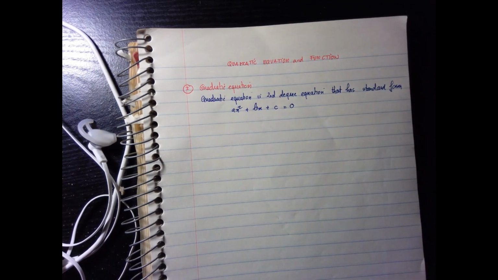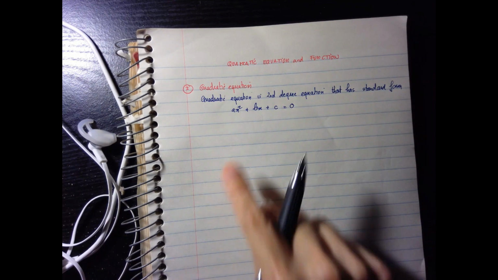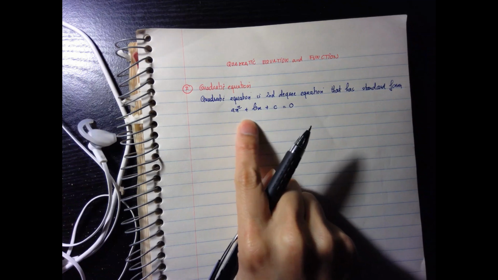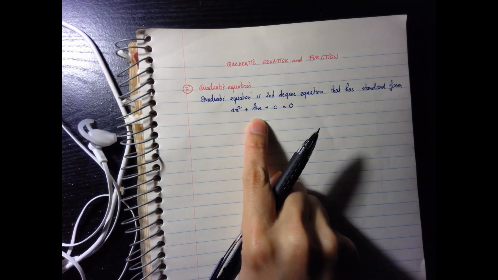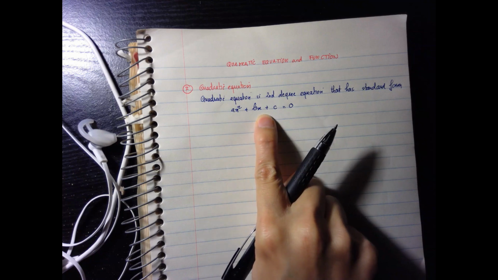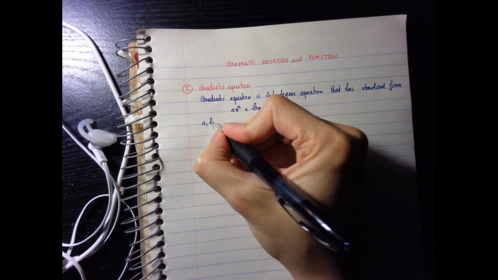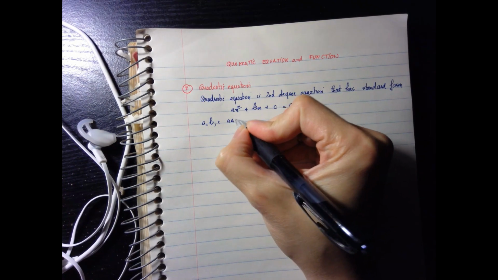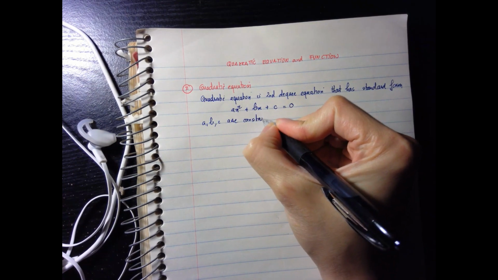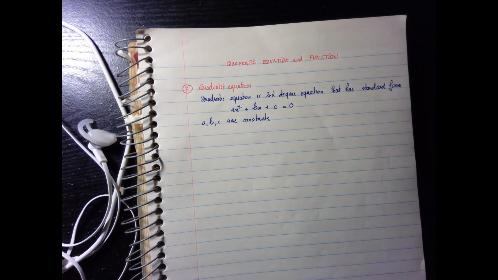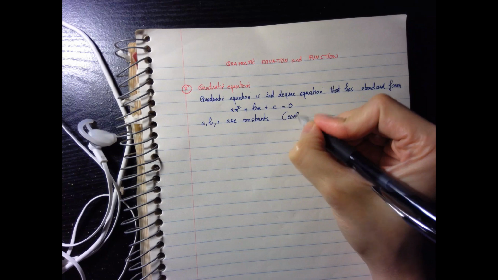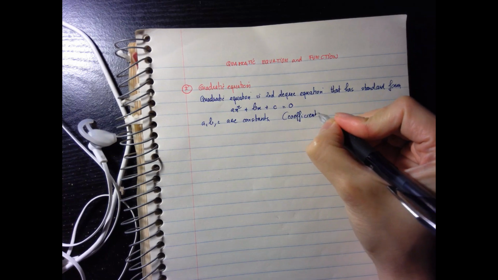You see over here that we clearly have three terms. The first term is ax squared, the second term is bx, and the last term, which we call the constant term, is c. In this standard form, a, b, and c are constants, because they are numbers, and we call them coefficients.